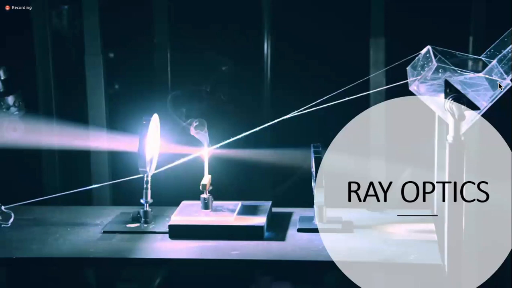Then we saw thin film interference. Then we went to diffraction, where we saw Fraunhofer diffraction and Fresnel diffraction. The Fresnel distance is Z equal to a square by lambda.